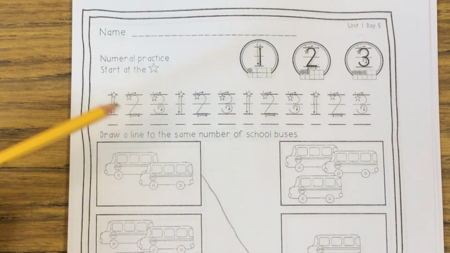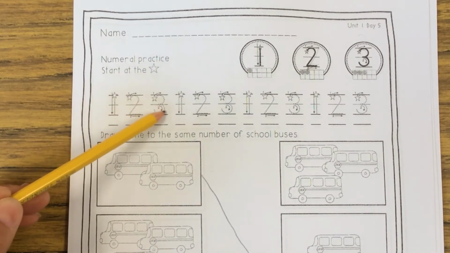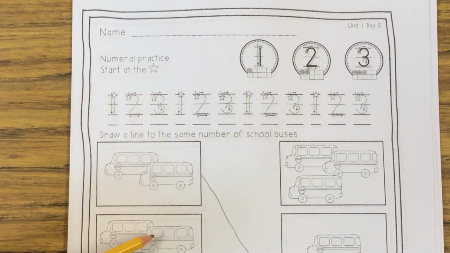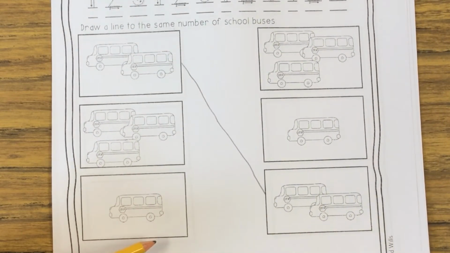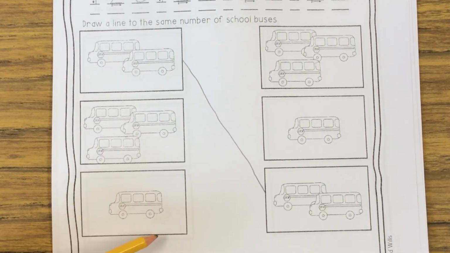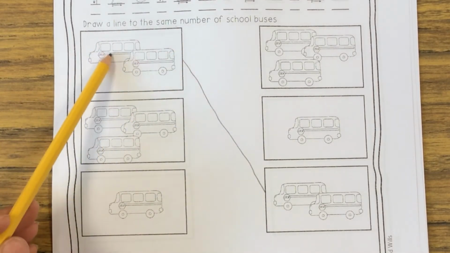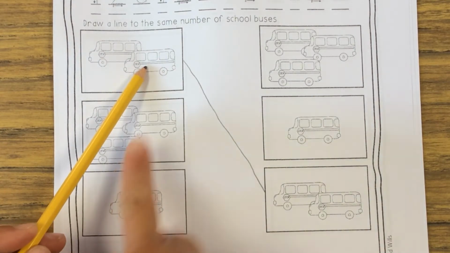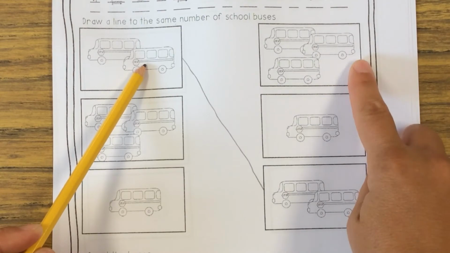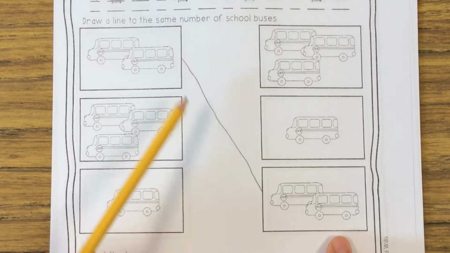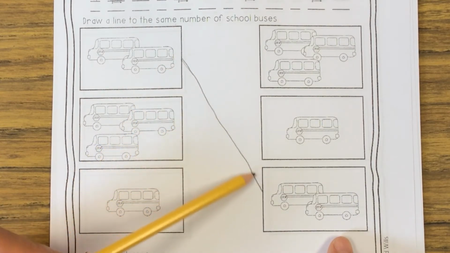And then you're going to take your pencil and trace your numbers so that you're practicing writing them the correct way. And then down here, it says, draw a line to the same number of school buses. So you go over here and you count the school buses. 1, 2. So now I'm going to look on this side for the school buses that have 2. So no, yes, let's see, 1, 2. Then you take your pencil and draw a line to connect that number.